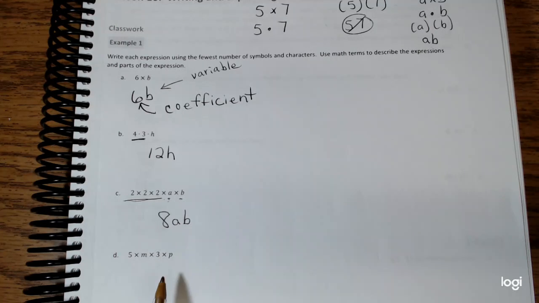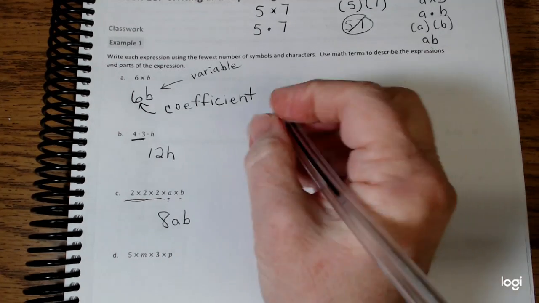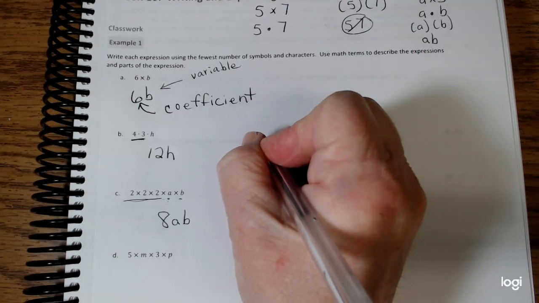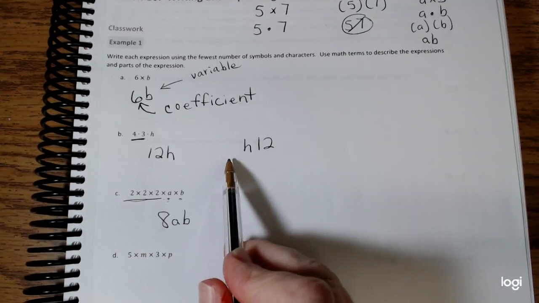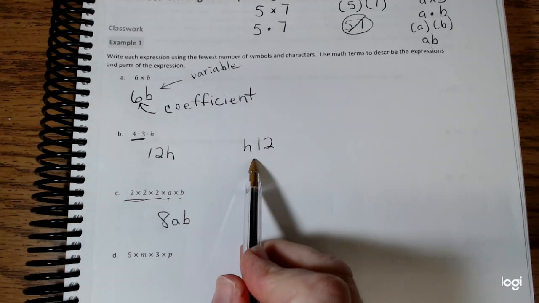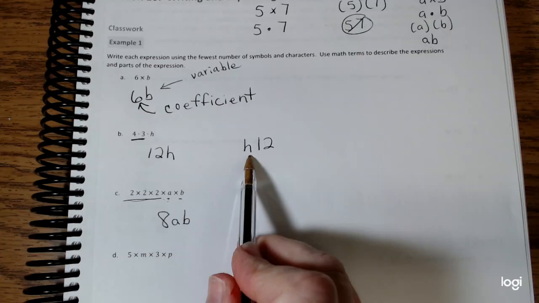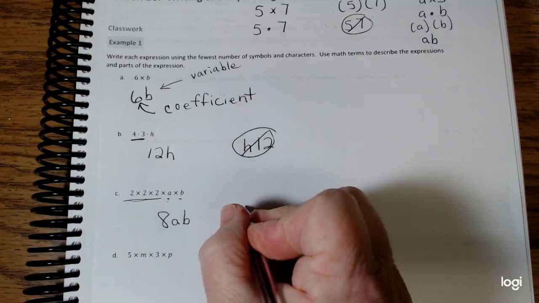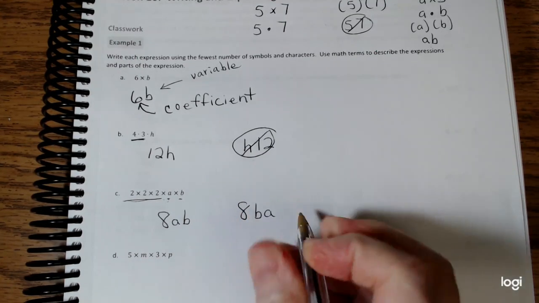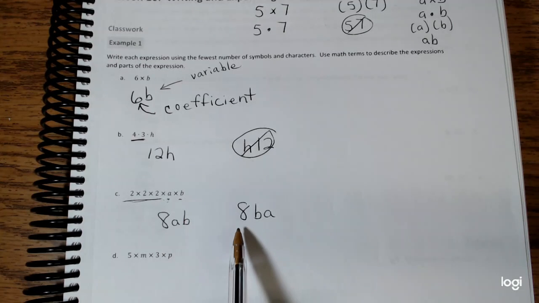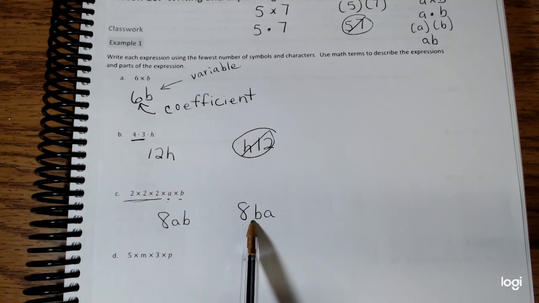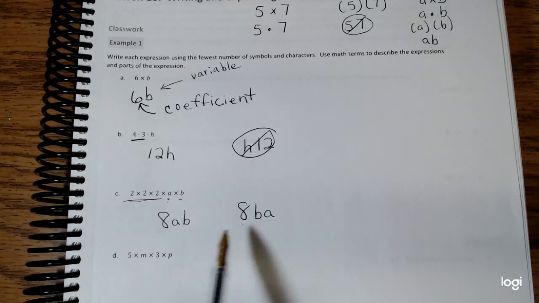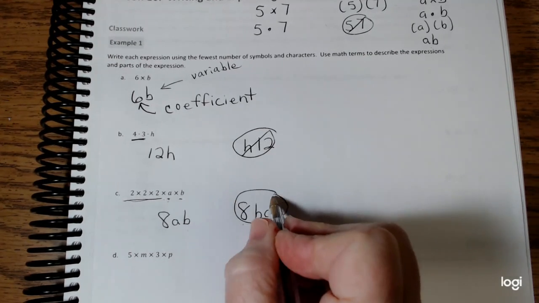Now, the other thing I want you to look at before we move down to D is, I know that multiplication is what we would call commutative, which means I know that 12 times h would be the same as h times 12. However, when we write these expressions, we always put the coefficient first and the variable last. So we would not write it like this. And then this one, you notice I have 8ba. The other thing we try and do is we make sure our coefficient is first, and then we make sure our variables are in ABC order. So these are in ABC order, and these are not.